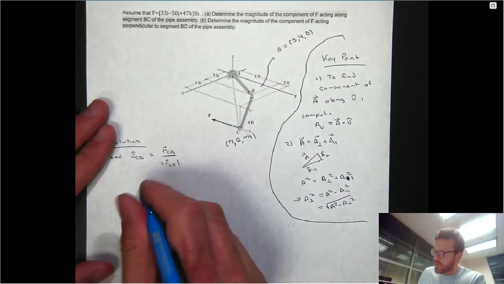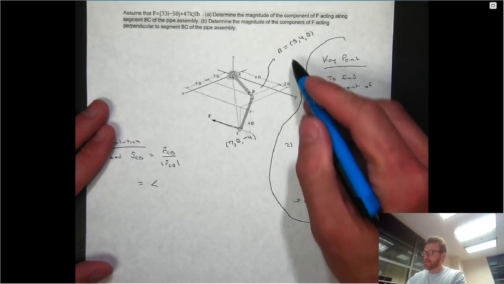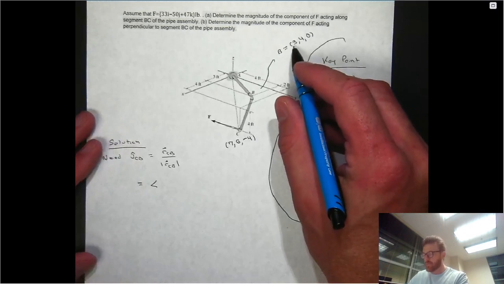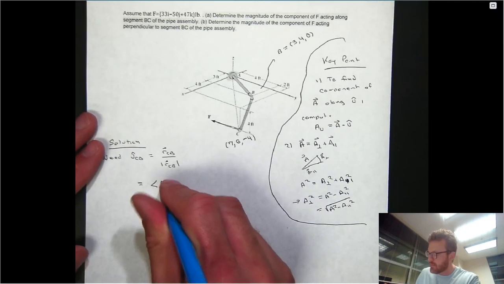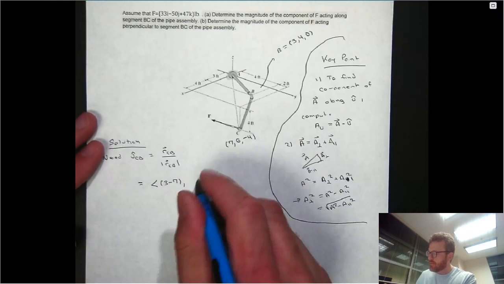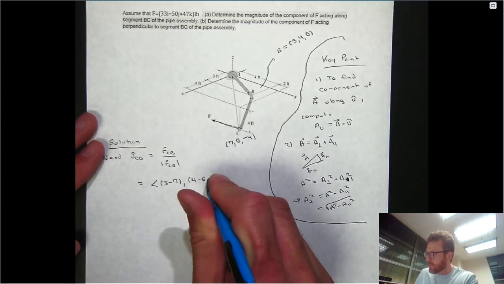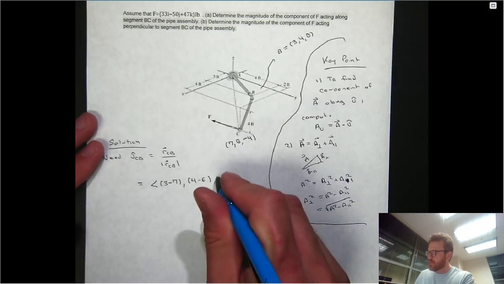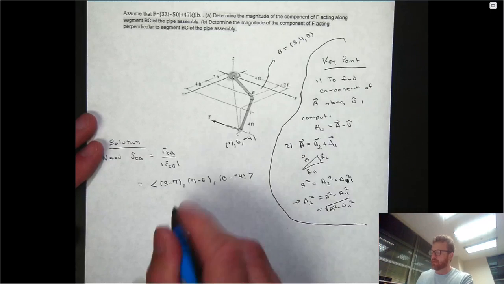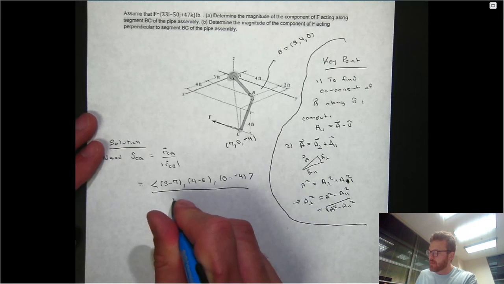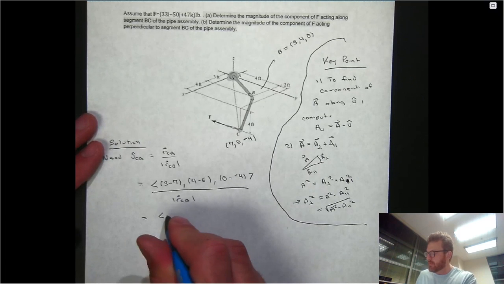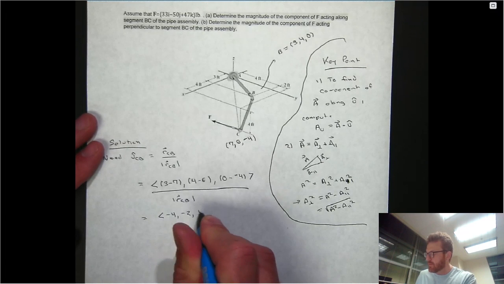So recall that in order to get R_CB, all that I need to do is to take each coordinate of B and subtract away the corresponding coordinate of C. So the X component will be 3 minus 7. The Y component will be 4 minus 6. And the Z component will be 0 minus a negative 4, I should say. Be careful with your signs on this. And then once we simplify that, we'll compute what R_CB is. So what is that? Well, it's going to be minus 4, minus 2, plus 4.